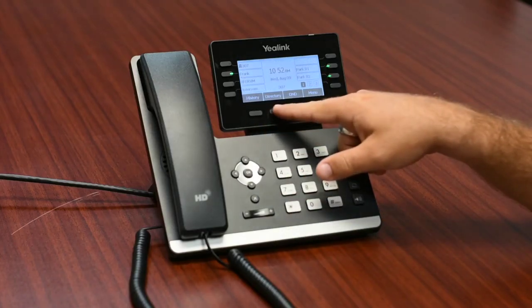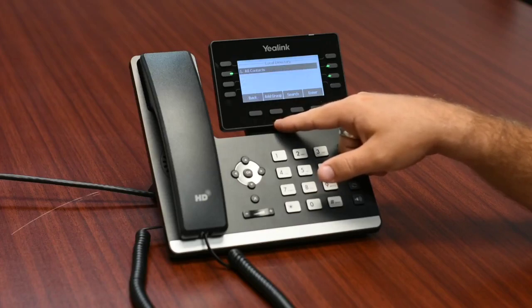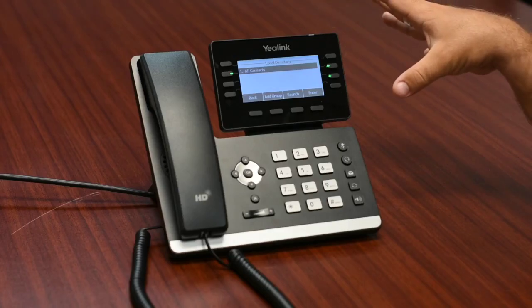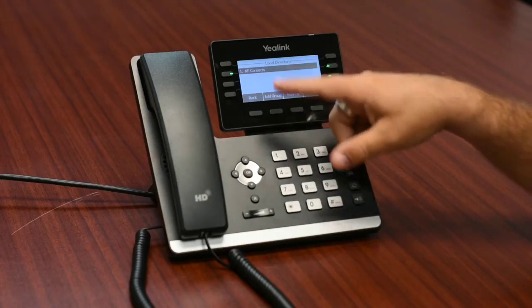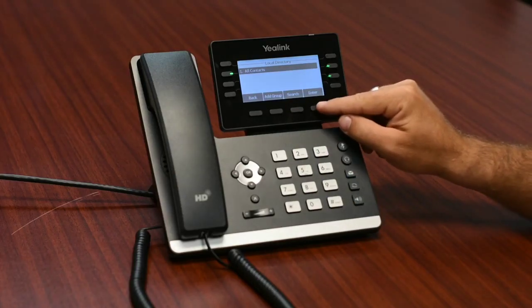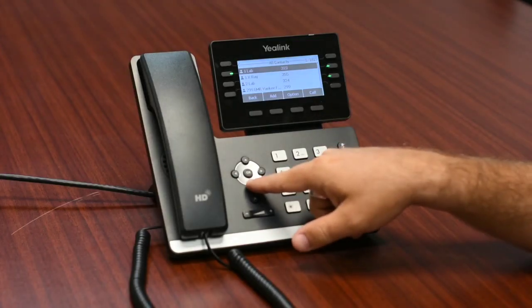I also have a directory. This directory can be configured individually per phone or globally for all phones. To view the contact directory, simply press the directory button and select the contacts you would like to view. I have some preloaded ones on here to show you.